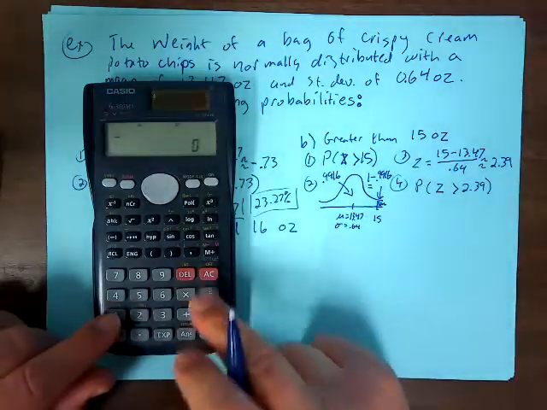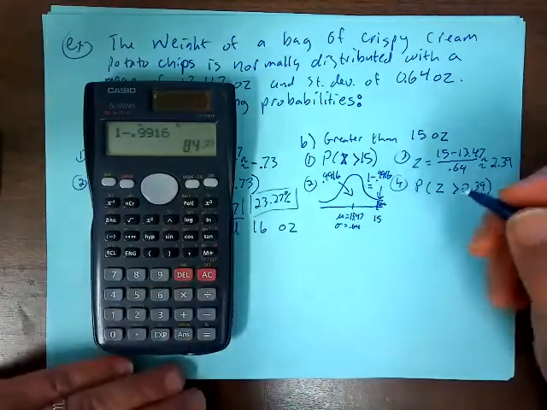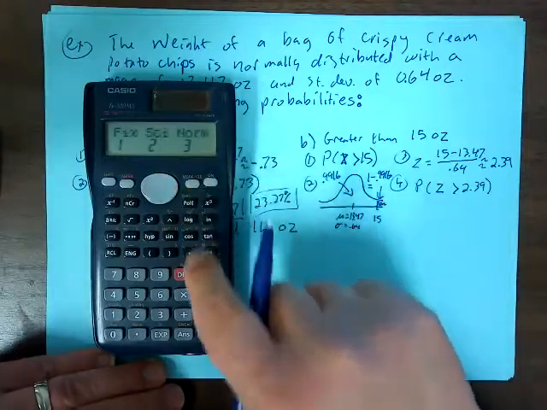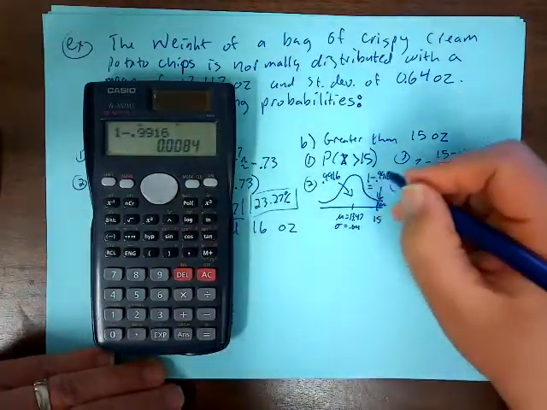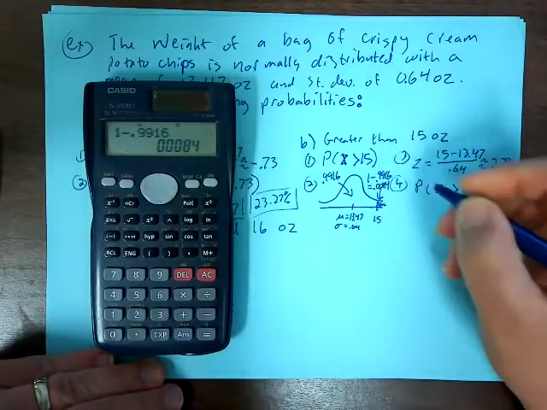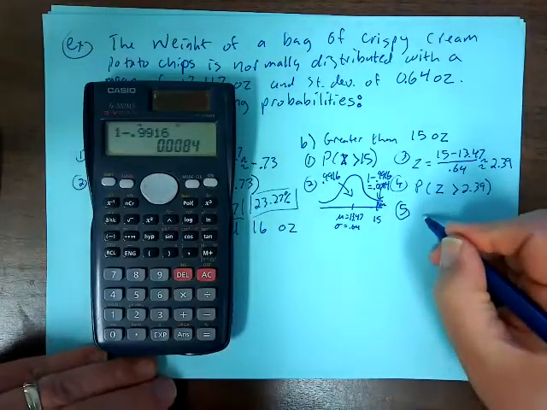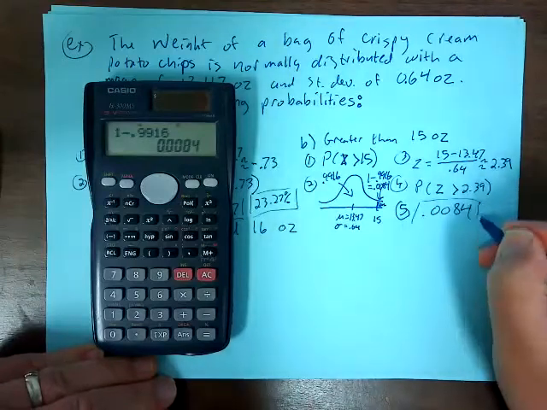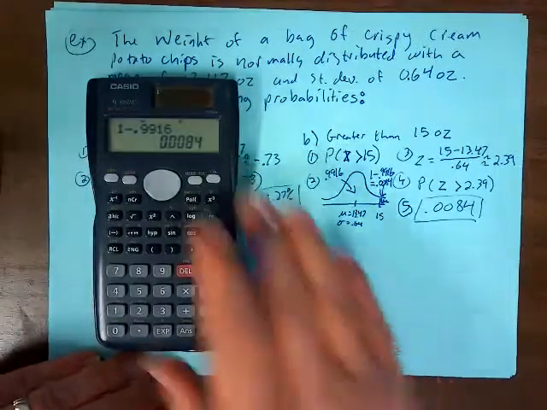That's showing in scientific notation, so I'll change my mode. This gives me 0.0084, and that's my fifth step. Okay, so that's a greater than probability.